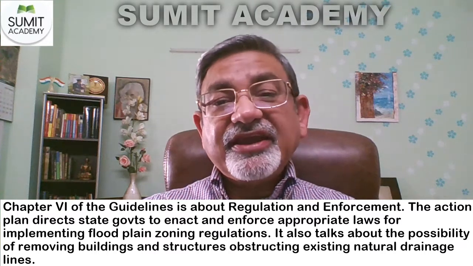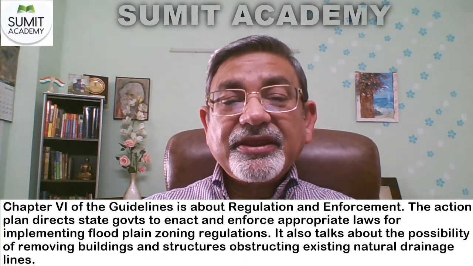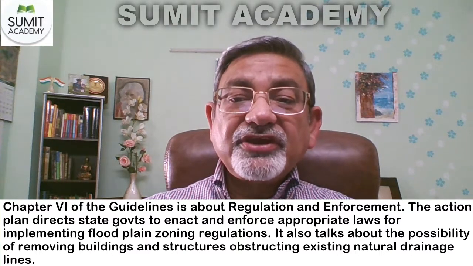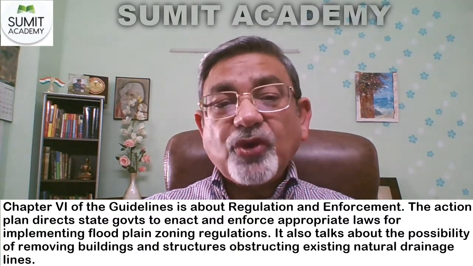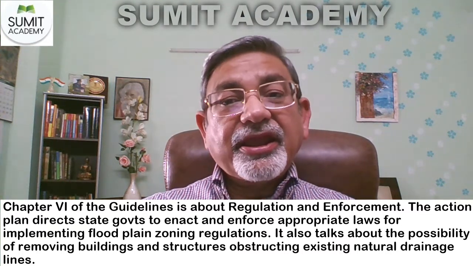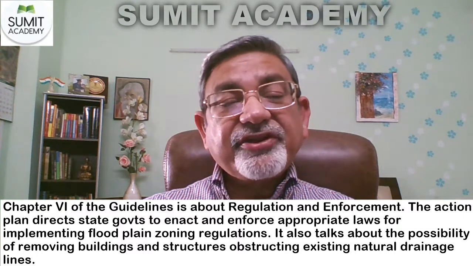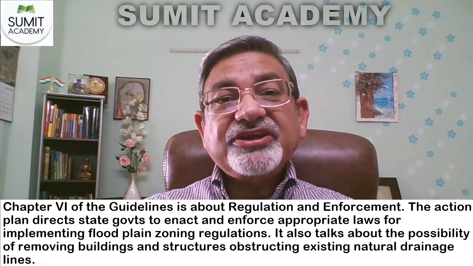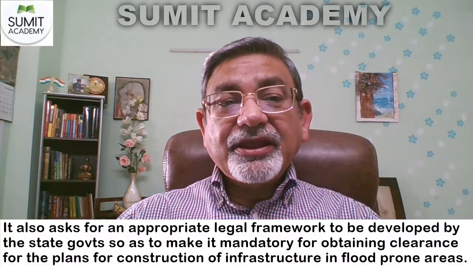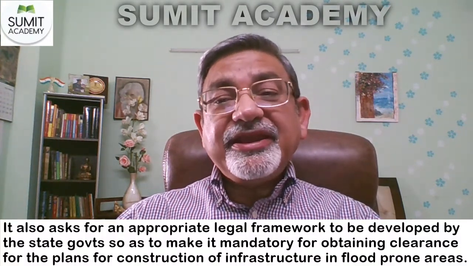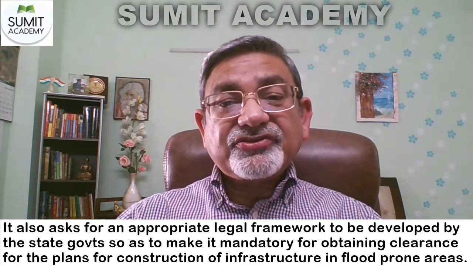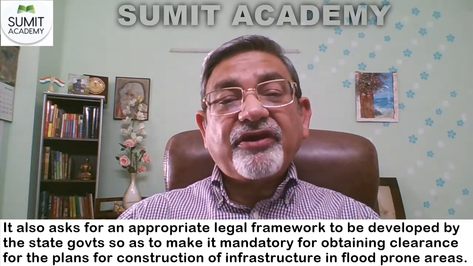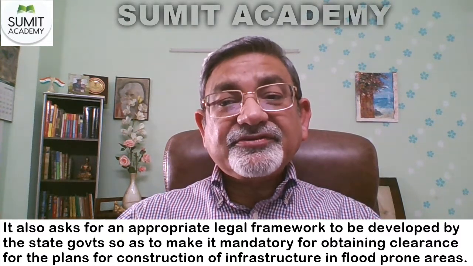Chapter 6 of the guidelines is about regulation and enforcement. The action plan directs state governments to enact and enforce appropriate laws for implementing floodplain zoning regulations. It also talks about the possibility of removing buildings and structures obstructing existing natural drainage lines. It also asks for an appropriate legal framework to be developed by the state governments so as to make it mandatory for obtaining clearance for the plans for construction of infrastructure in flood prone areas.